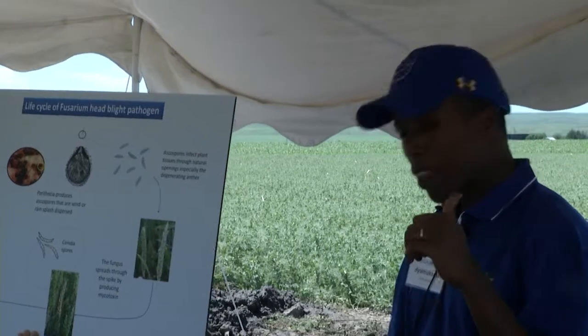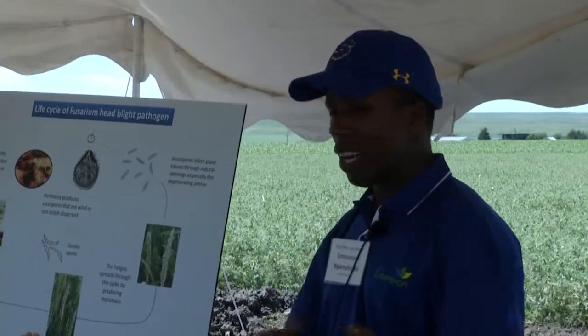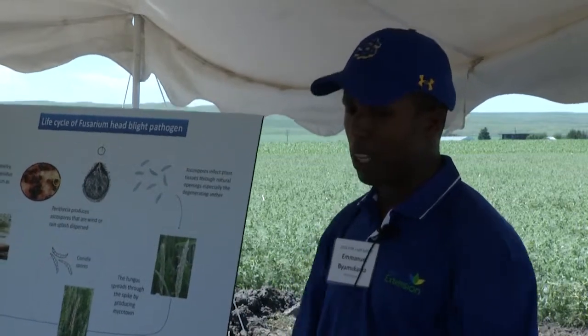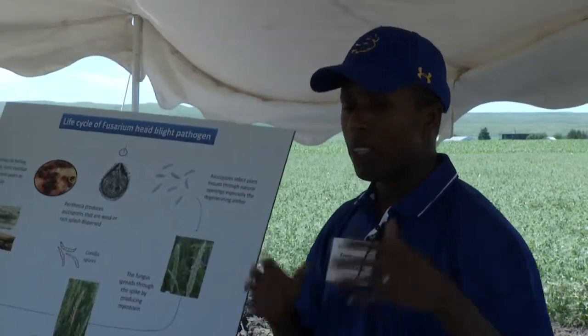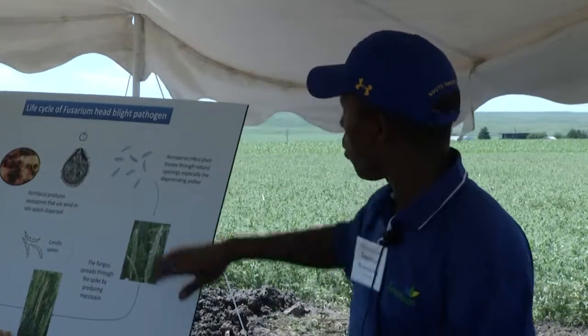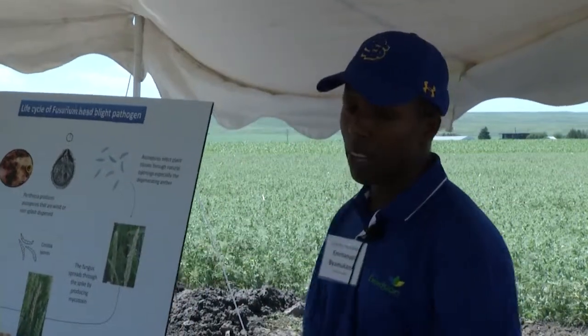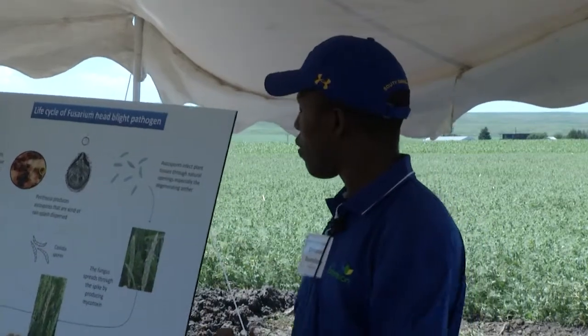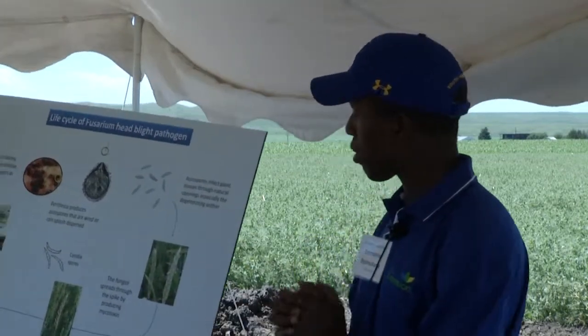Yeah. But the fungus, which is Fusarium and has many species, can infect other parts of the plant, the crown and the root. But the most important infection for scab is through the head. That's the only infection that will cause FHB, or scab for short.